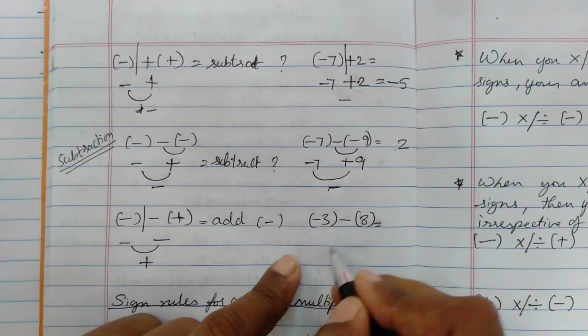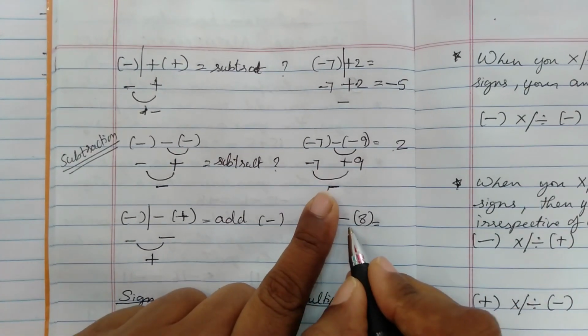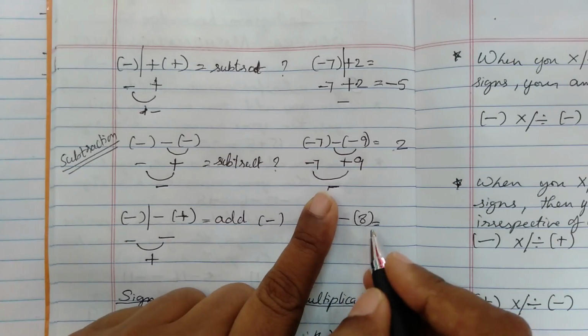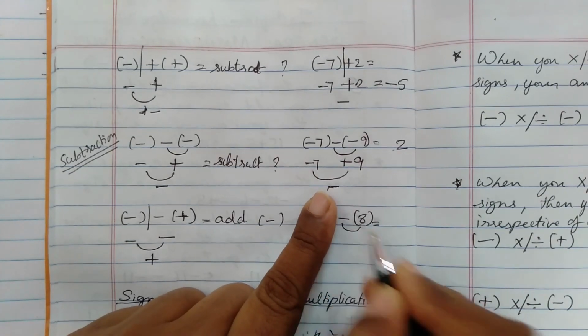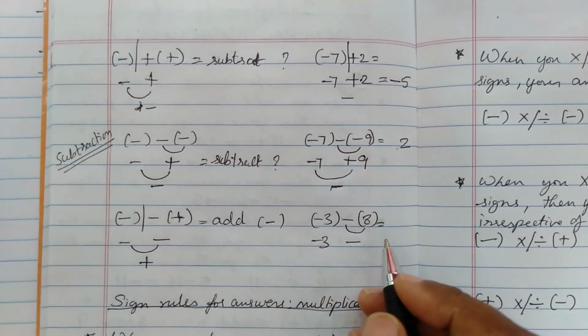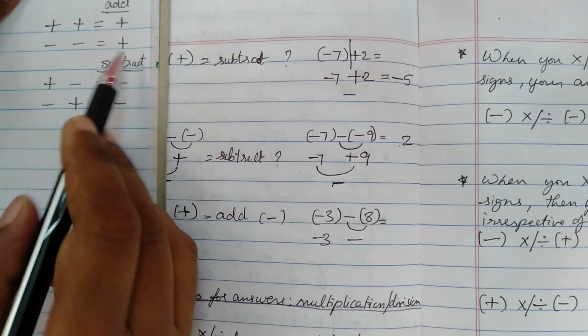So for example, when you see this is minus 3, write minus 3 as it is. Now hide it. Now this is minus and this is positive 8. This bracket means that this is positive. So minus and plus is minus. Now you have two minuses over here. And here I said when you have two minuses, you will be adding the numbers.